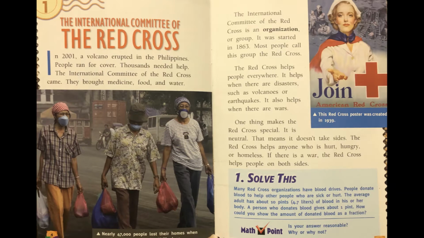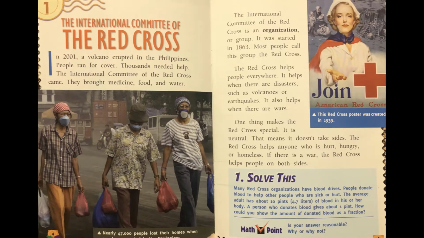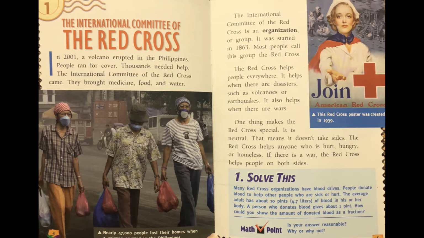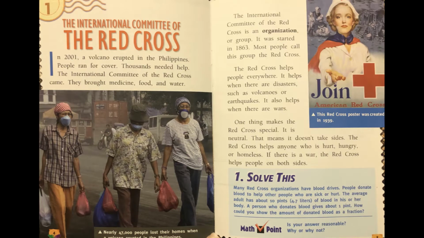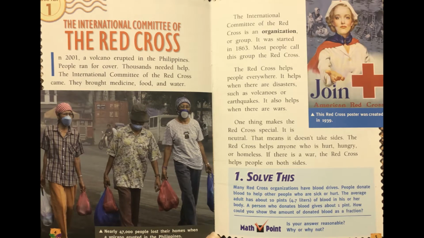Chapter 1, the International Committee of the Red Cross. In 2001, a volcano erupted in the Philippines. People ran for cover. Thousands needed help. The International Committee of the Red Cross came. They brought medicine, food, and water. The International Committee of the Red Cross is an organization or group. It was started in 1863. Most people call this group the Red Cross.